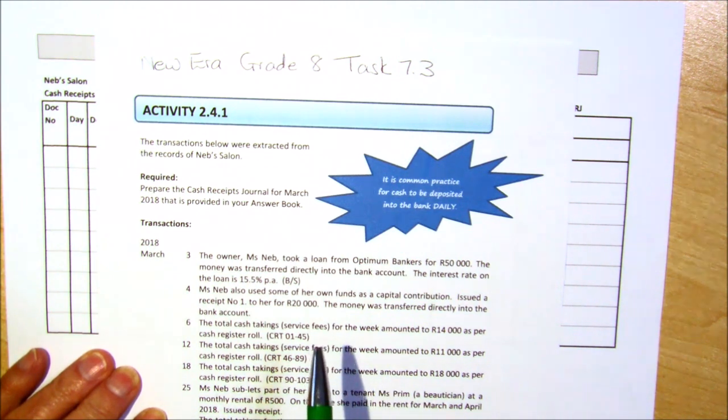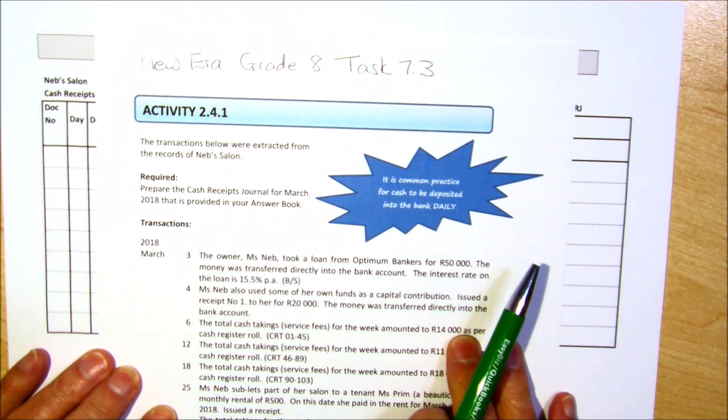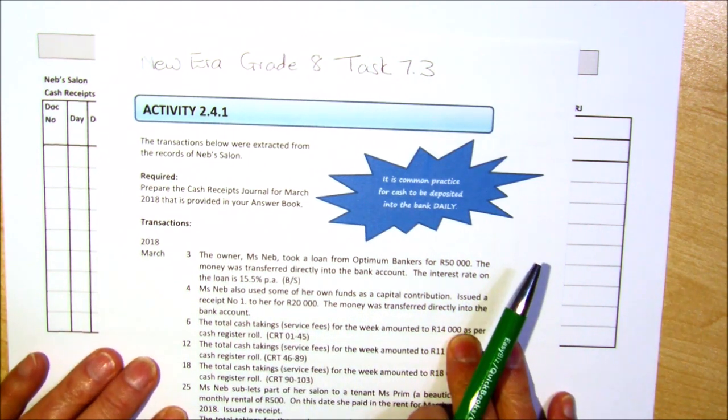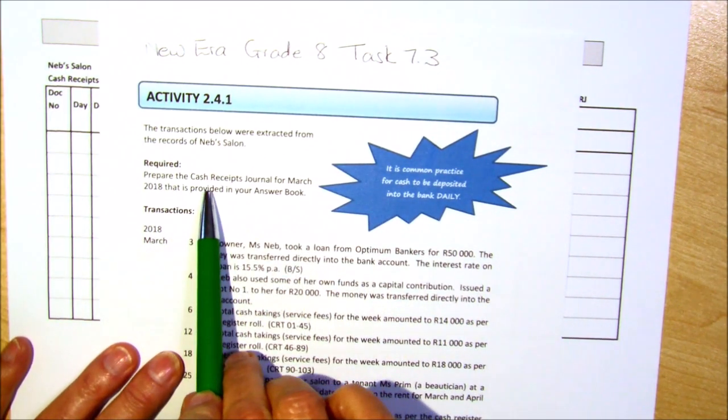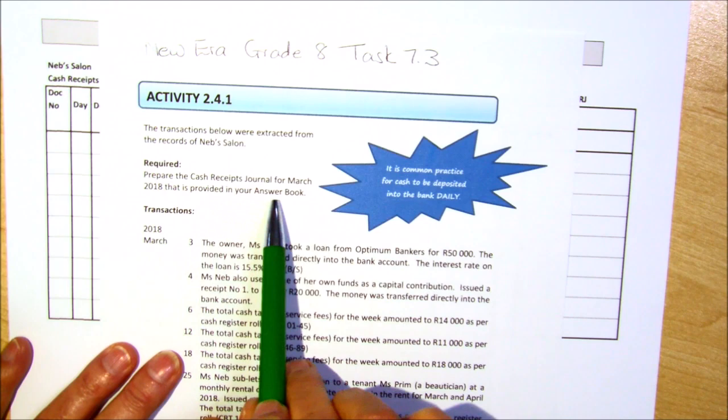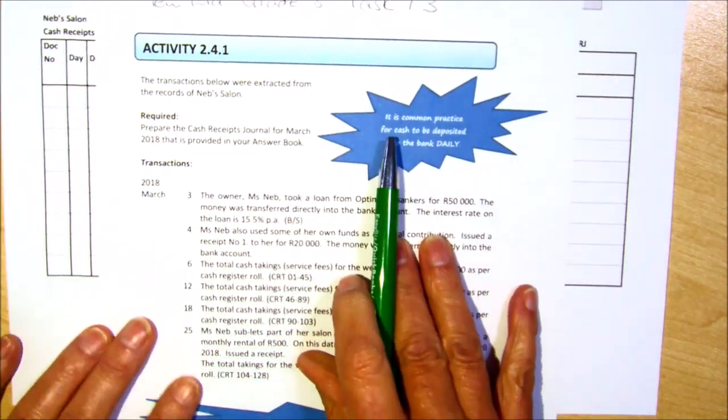The important thing at this stage is that in this exercise, all of this is money that the business is receiving. Now remember your principles, the business entity rule. Keep the business and the owner's affairs separate. So we are doing a cash receipts journal to summarize all the money that the business receives. So let's have a look here.